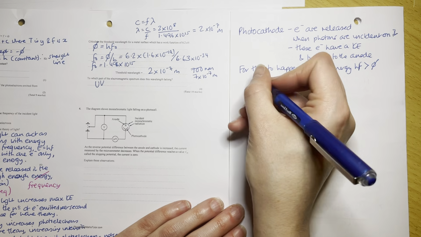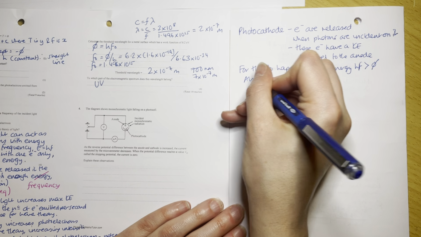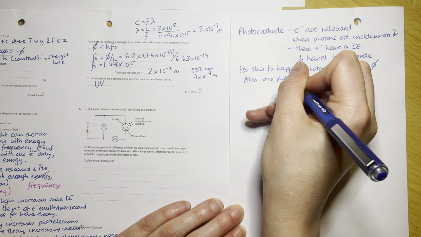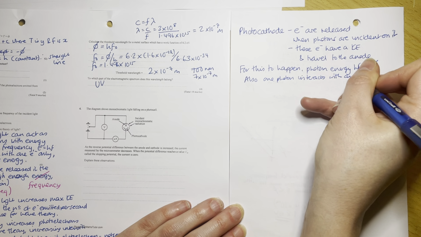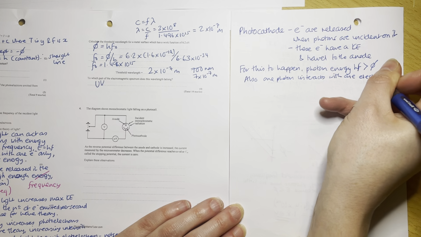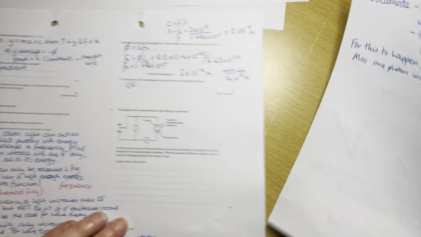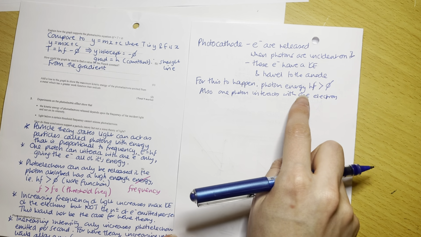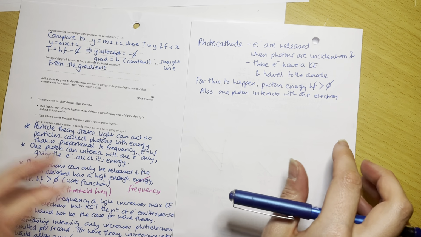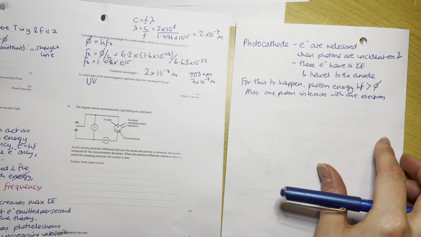And we can also say one photon interacts with one electron. Hopefully you're seeing a bit of a pattern here. This is very, very similar to what I wrote here. So for this to happen, photon energy has to be more than the work function, and also one photon will interact with one electron.